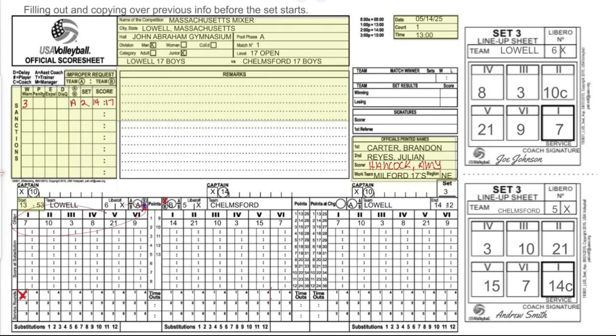Lowell's has to be going on both sides. We also have the captains. Libero, you only have that listed one time. You also have to note that Lowell is the A team. And then Chelmsford's information is all in the middle. That's pretty easy.